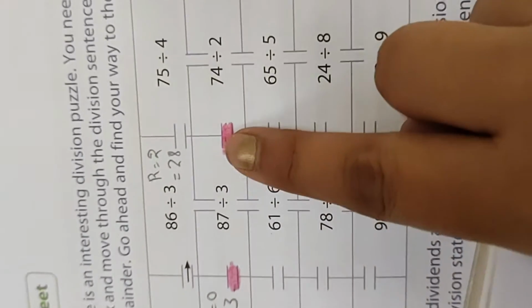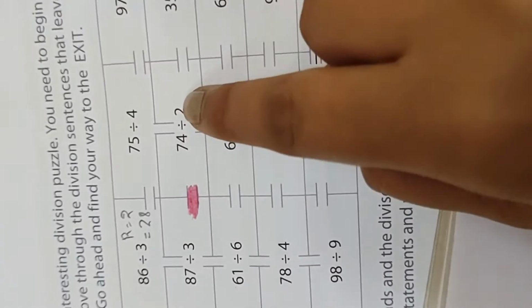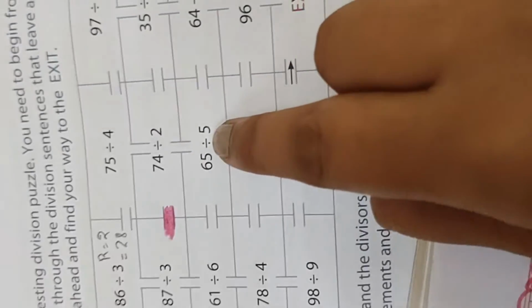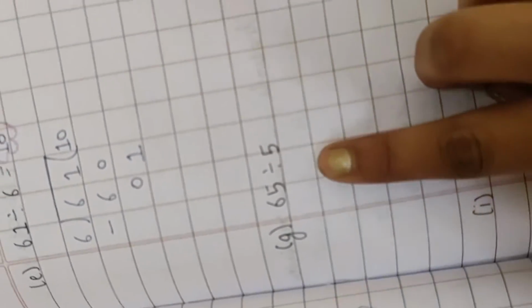So I have already colored this part. So we will be moving this part here. So now 74 by 2 also has two sums, 65 divided by 5 or 35 divided by 2. So we will solve this part also. So 65 divided by 5, 35 by 2.